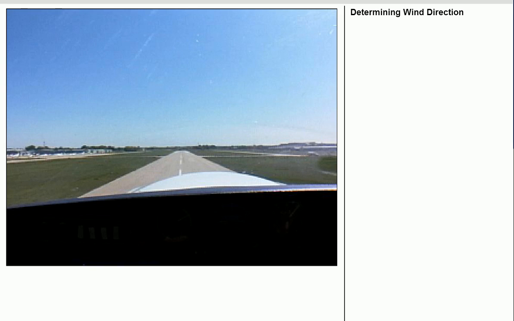Although it can vary based on altitude and location, you can get an idea of the wind direction as you take off and fly to the local practice area to perform ground reference maneuvers.